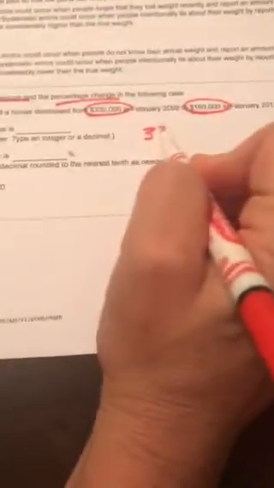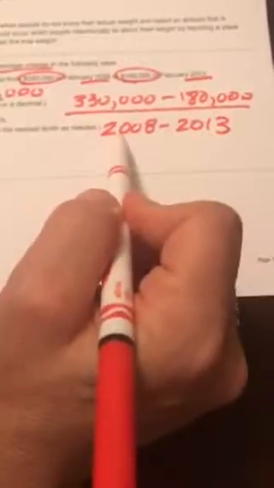Okay, number 2, absolute change versus percentage change. Absolute change is when I take the actual amount, 330,000 minus 180,000, and I get the result of negative 150,000. Now, for relative change, I take that same number and divide it over the starting value. This is from February 2008 to February 2013, and I'm trying to see how much change occurred in that time period. So if I do this math, 330,000 minus 180,000 divided by 330,000, I end up getting negative 45.5.